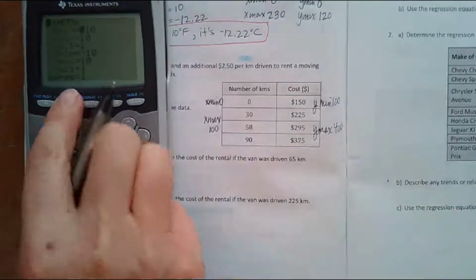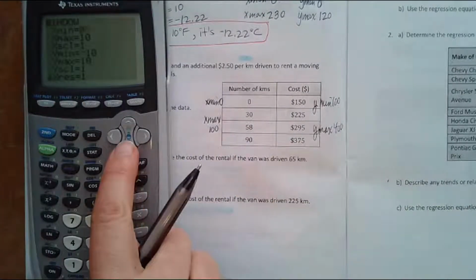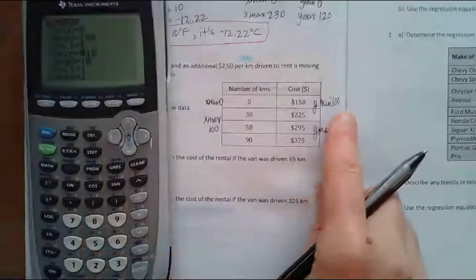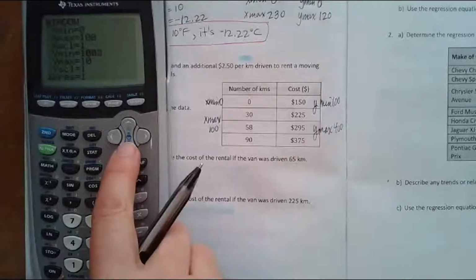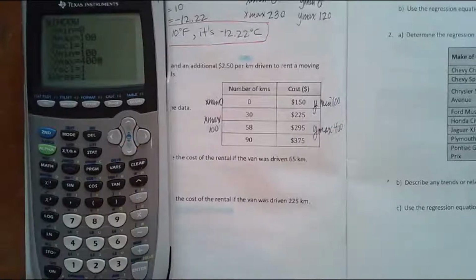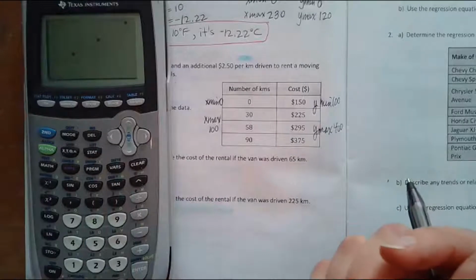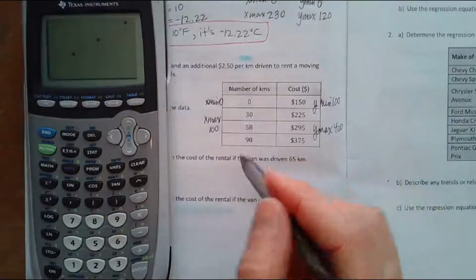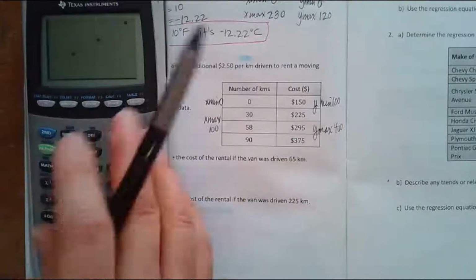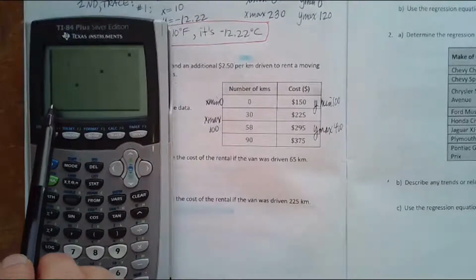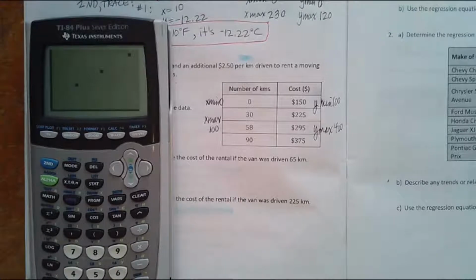So window, 0, 100, and then 100, 400. Okay, so I should see my data points. And sometimes that fourth point is lost, right? Because it's probably right on this thick bar. That's why sometimes you don't see that fourth point.